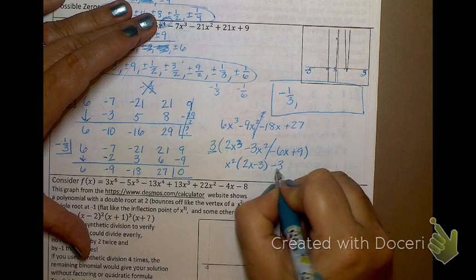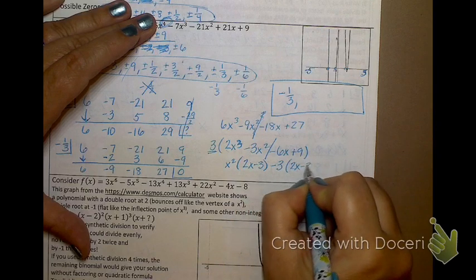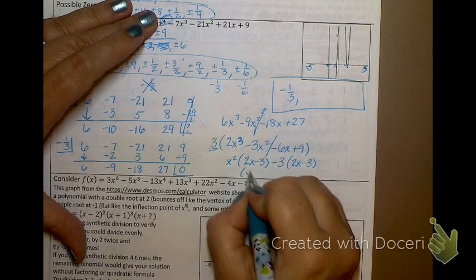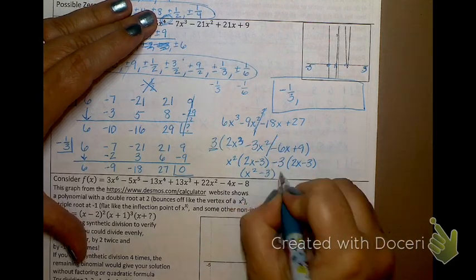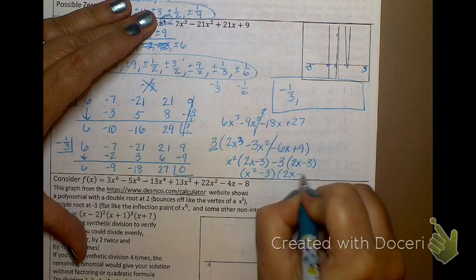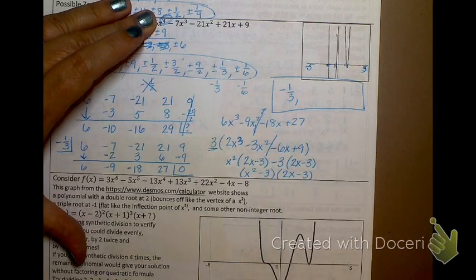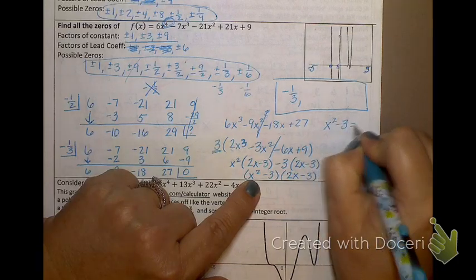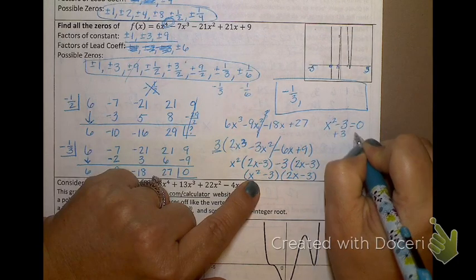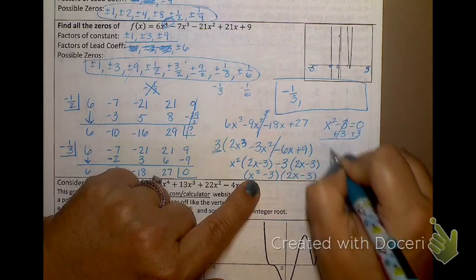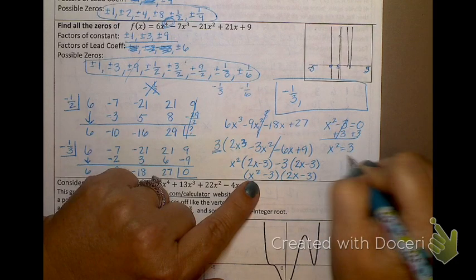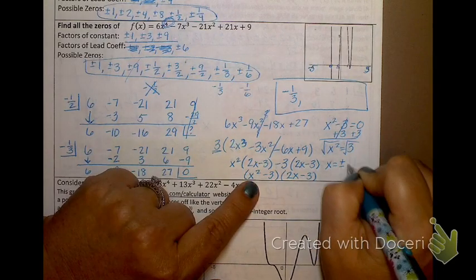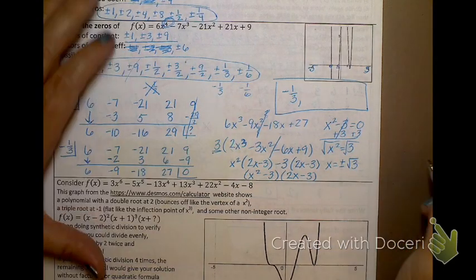Minus 3, and then 2x minus 3. Grouping is going to work this time, isn't it? Because I got matching parentheses. So I have x squared minus 3 and 2x minus 3. So, x squared minus 3. If I set that equal to 0, I would add 3. That gets me x squared equals 3, so what do I do? Square root, and I get x equals plus or minus radical 3.